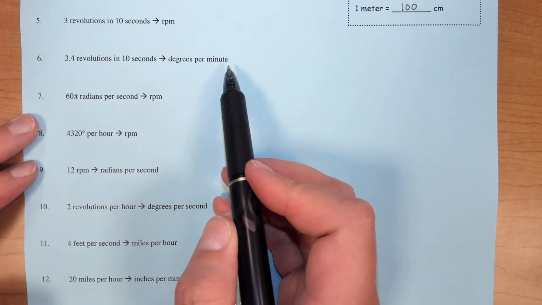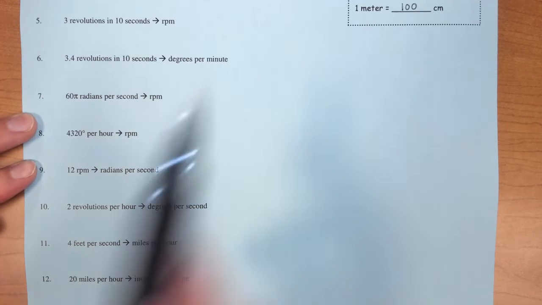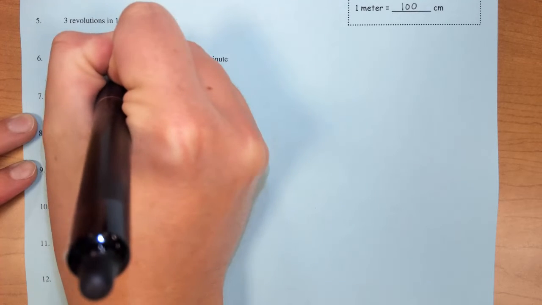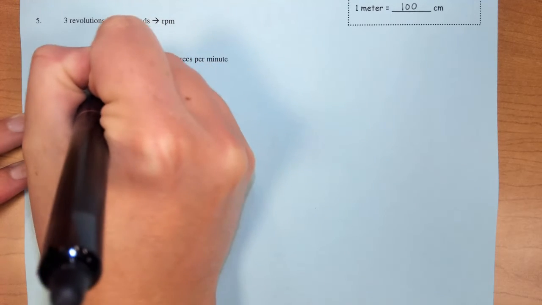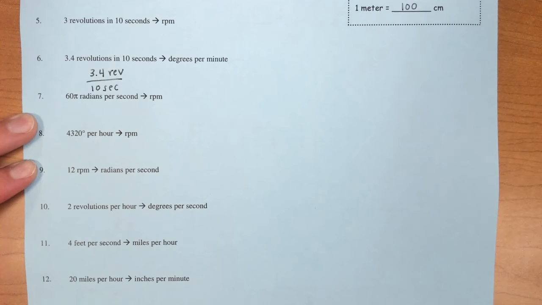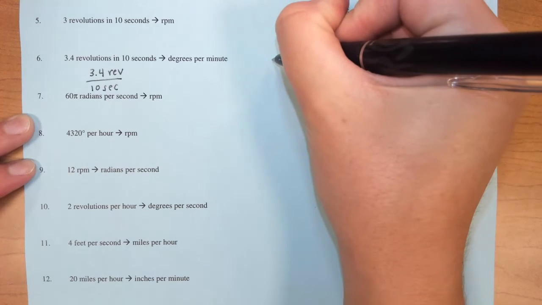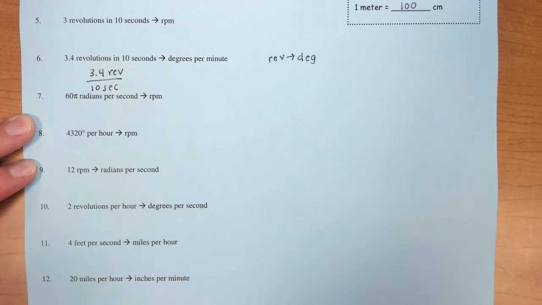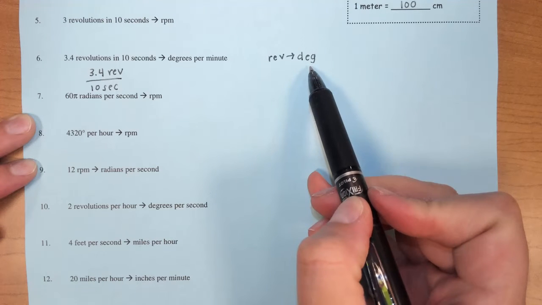So I'm going to rewrite this, and hopefully it looks a little bit more clear. So 3.4 revolutions in 10 seconds, I can rewrite as a fraction, 3.4 revs over 10 seconds. And I want to convert those into degrees per minute. So we've got to convert two things. The first thing we have to think about converting is revolutions to degrees. Okay, so that's one conversion that we have to make. We have to turn revolutions into degrees.